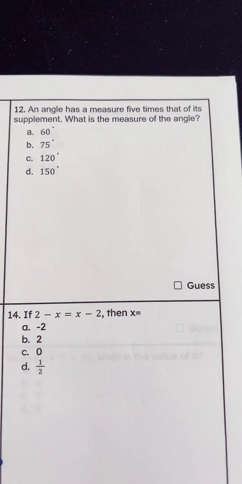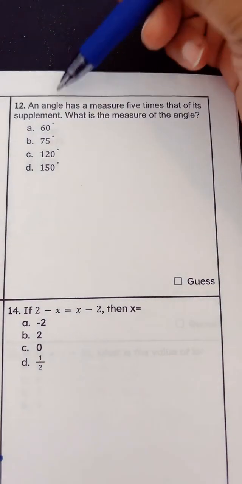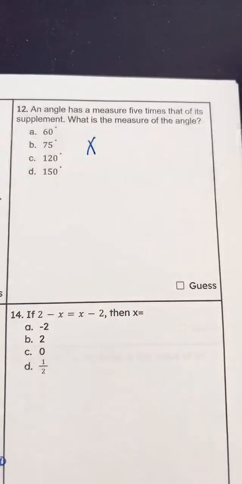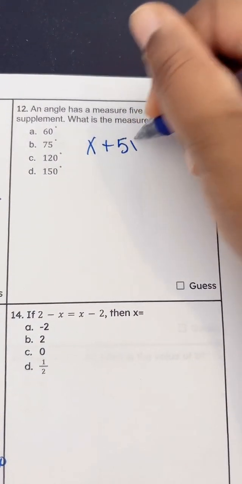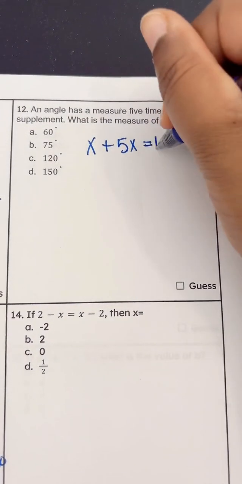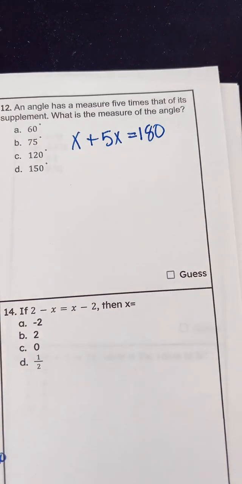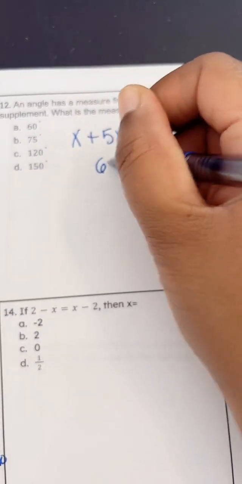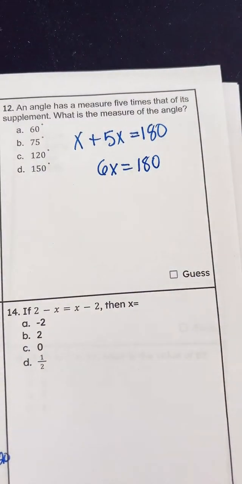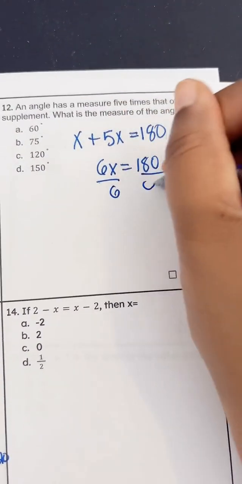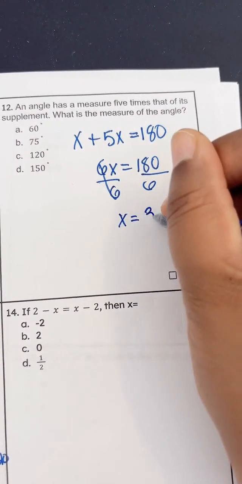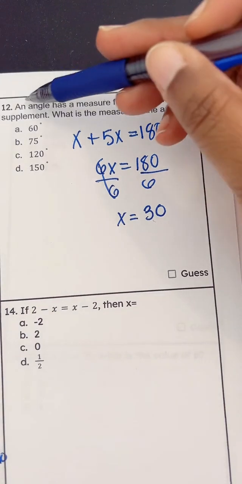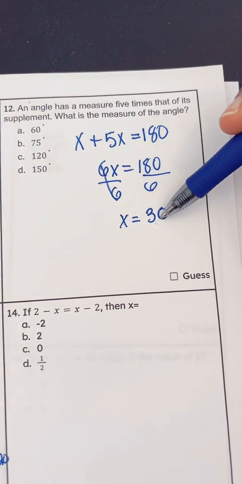$300. Marshall said 300, D. So you got 60 for this. An angle has a measure of 5 times that of its supplement. I'm going to say this is X, then this is 5X. Supplement means equals to 180, right? We combine like terms. We get 6X equals 180. Divide by 6. X equals 30. Now, this is the first angle. Remember, an angle that is 5 times the first angle.